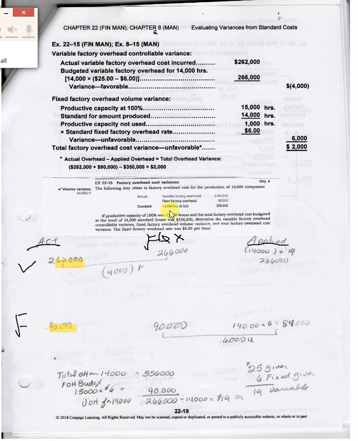Then it says standard was 14,000 hours at $25 an hour. But if I keep reading through here, productive capacity of 100% was 15,000 hours, and the total factory overhead budgeted cost at a level of 14,000 hours was 356. So I know that it was 356 for total factory overhead for the budget. In other words, the flexible budget was 356. So these two added together, 356.